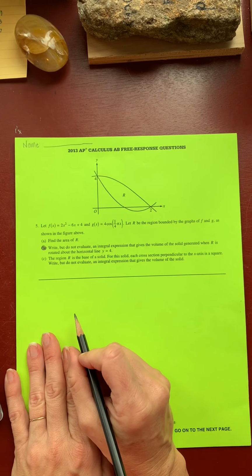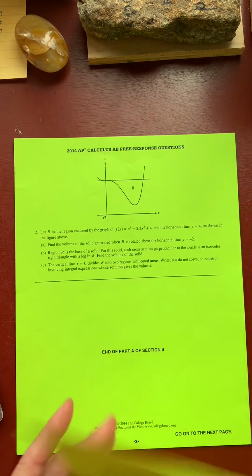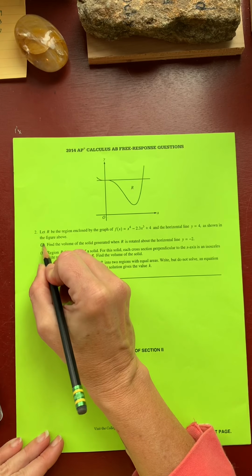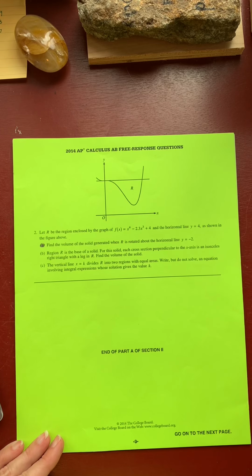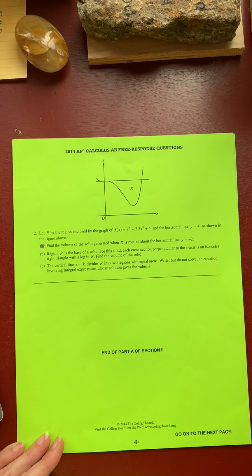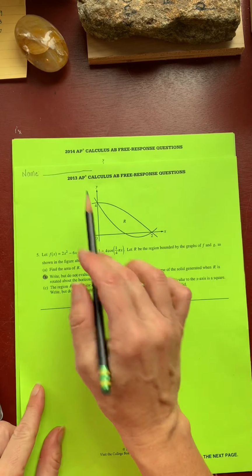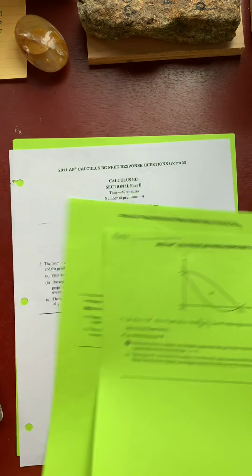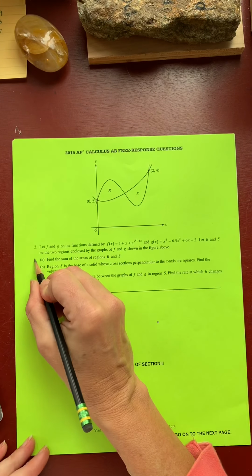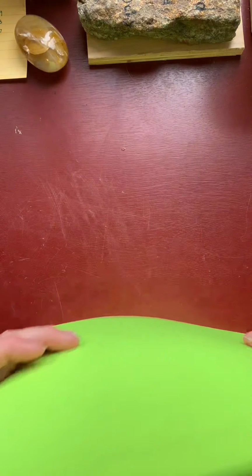It's the volume of the solid when we rotate around y equals 4. I also want you to take the one from 2014 and do part A. Those 2 parts are what we just went over, so hopefully you feel comfortable with them. We didn't talk at all about area under a curve, so I want you to also do 2013 part A. This is just area under a curve. And 2015 part A is also area under a curve. Okay, I'll do the videos of those in just a minute.